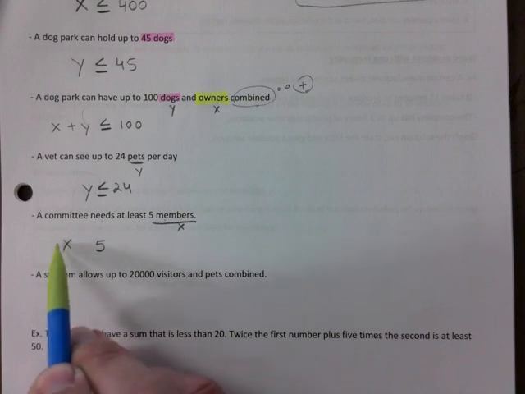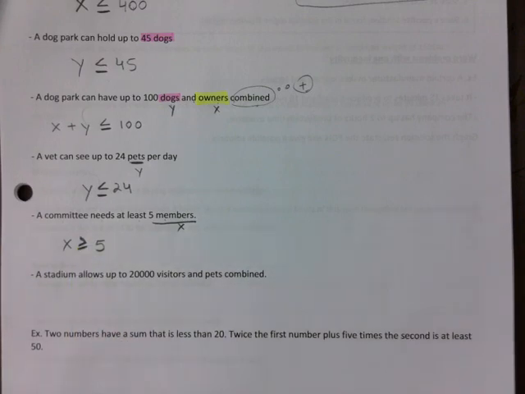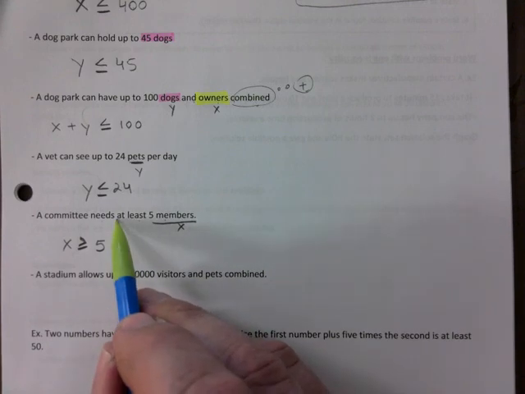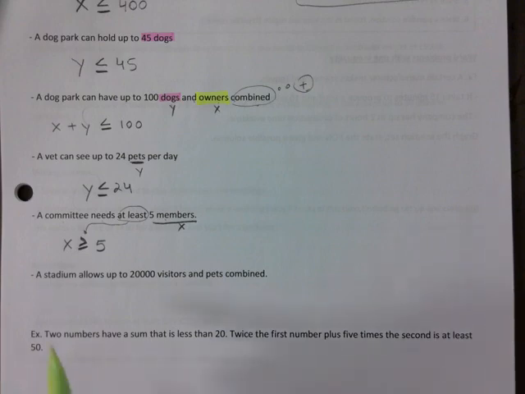The number of people has to be at least 5. So that means that x has to be greater than or equal to 5, because of the word at least. At least gave me the hint that I had to face it the other way. And if you go to 48, it should be there and it should tell you.